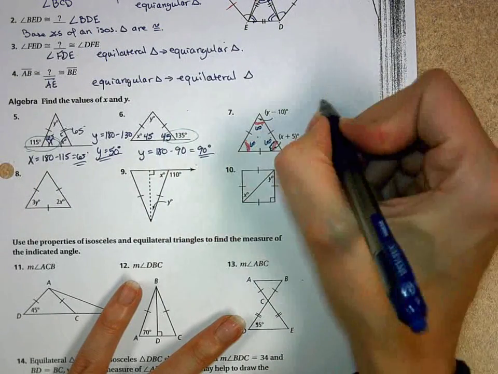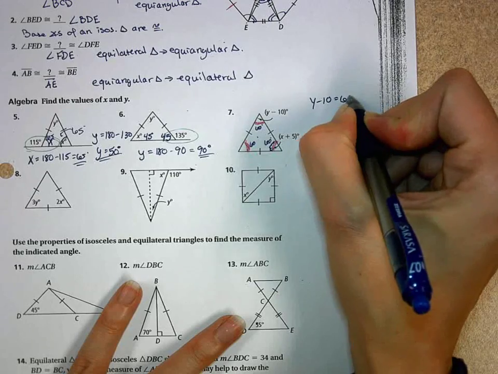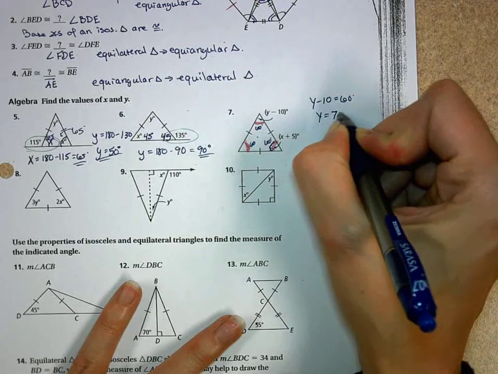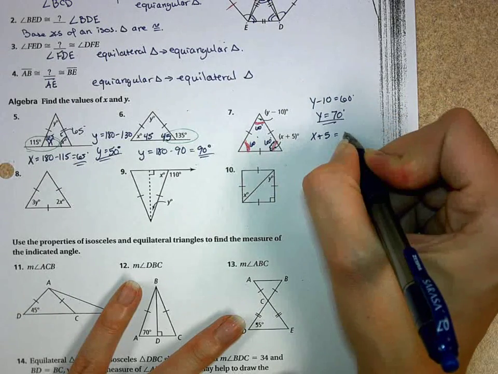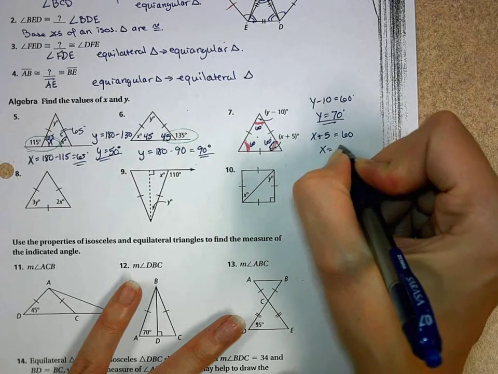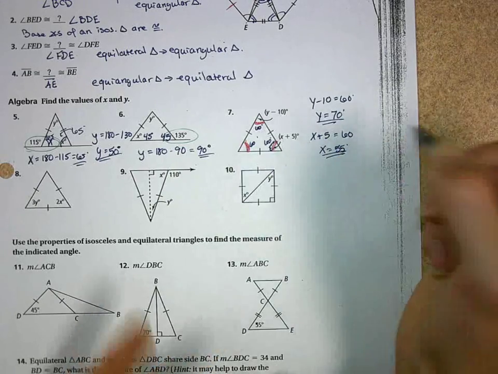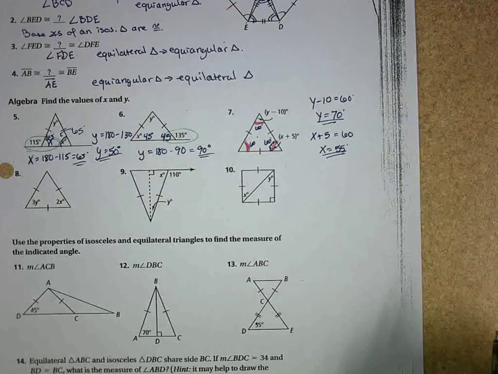So now I can just do a quick show of my work. I get y to be 70 degrees, then I get x plus 5 equals 60, and then I get x is equal to 55 degrees. That's it. Not meant to be difficult.